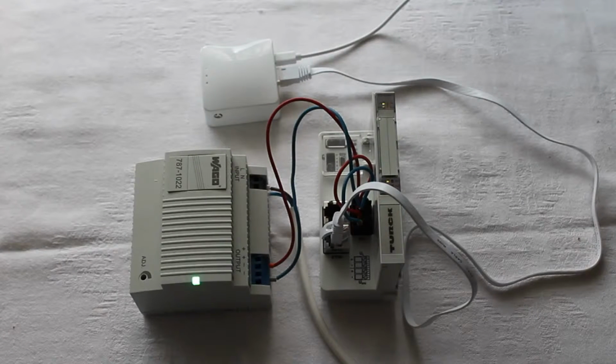Hello everyone, this is Thomas from PLC2SQL.com, and in today's video I would like to show you a Microsoft SQL library for CODESYS running on a PLC from TURCK.